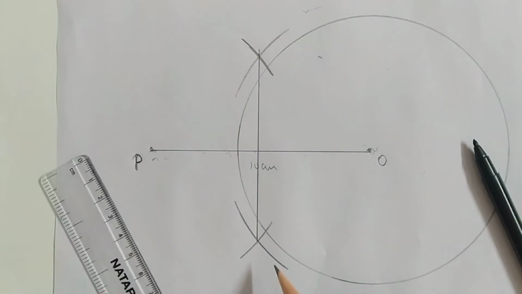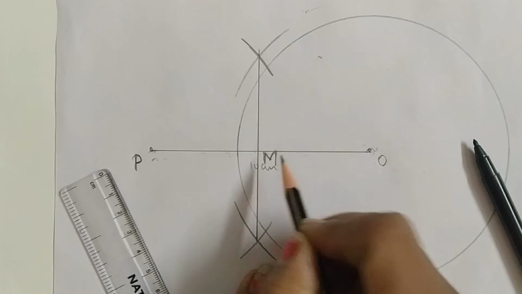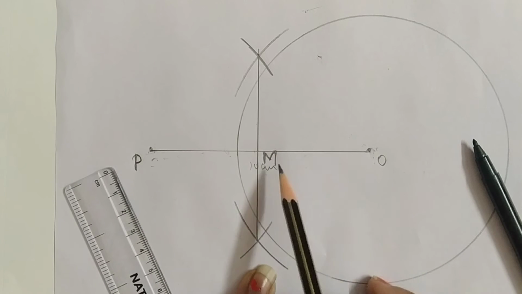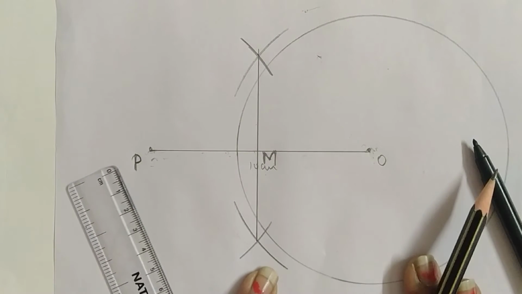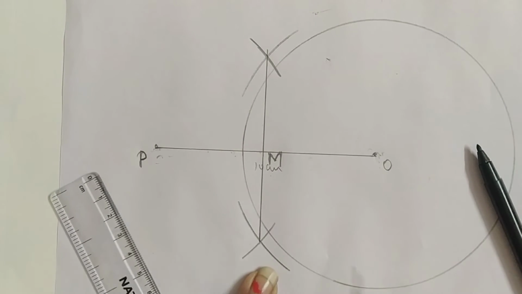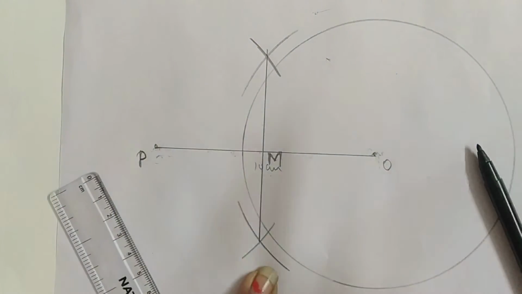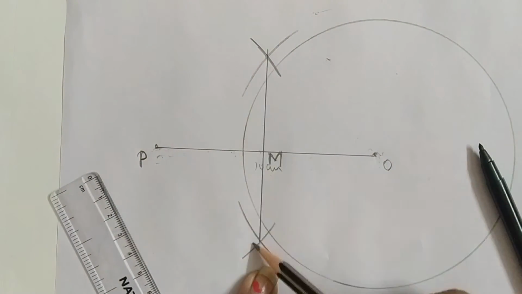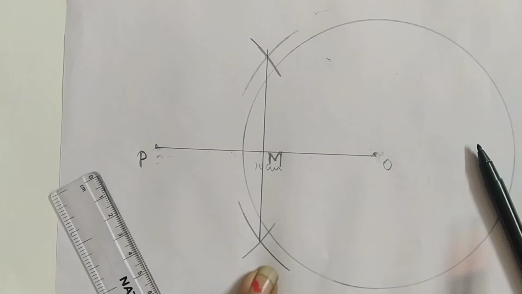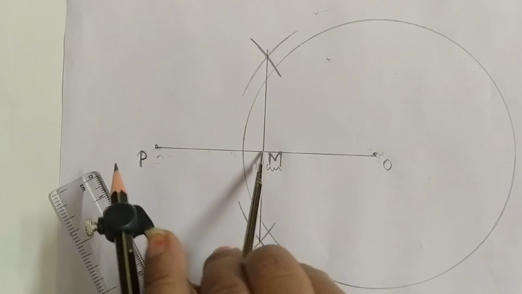Now suppose this is the M point, that is the midpoint of this PO. ये PO का mid point हमें मिल गया है. Mid point किसी भी line segment का हम कैसे लेते हैं? हम लोग कंपास में more than half of उसका आर्क लेते हैं, उसे above the line, ऊपर से और नीचे से, from both the end points we will cut this, and after that we will join the intersecting points of the arc. After that, when we have got this midpoint, we will take it as a radius.